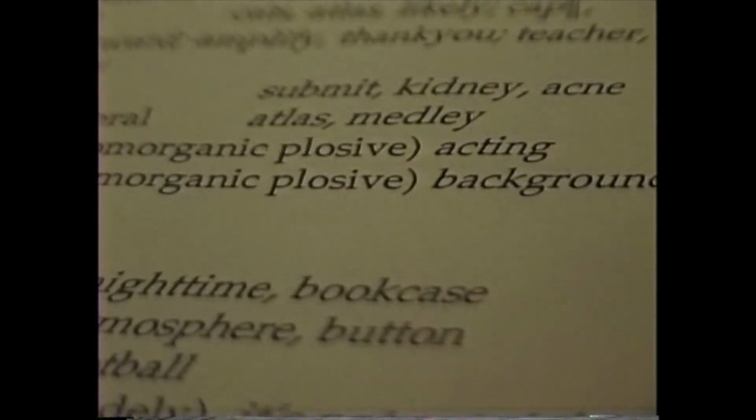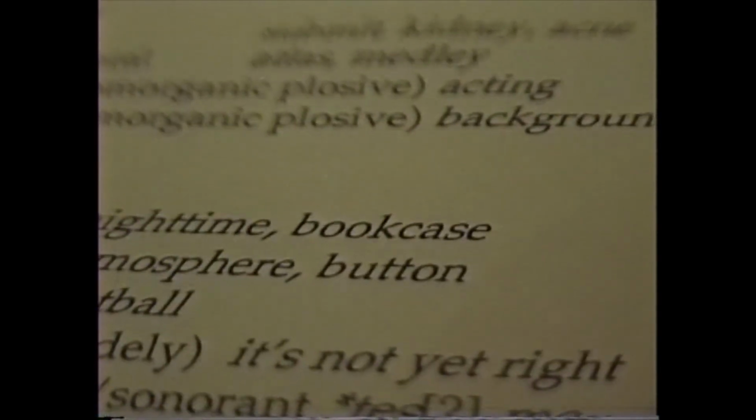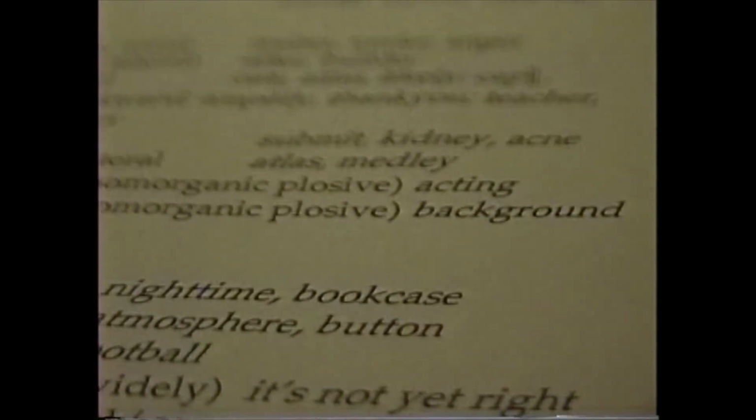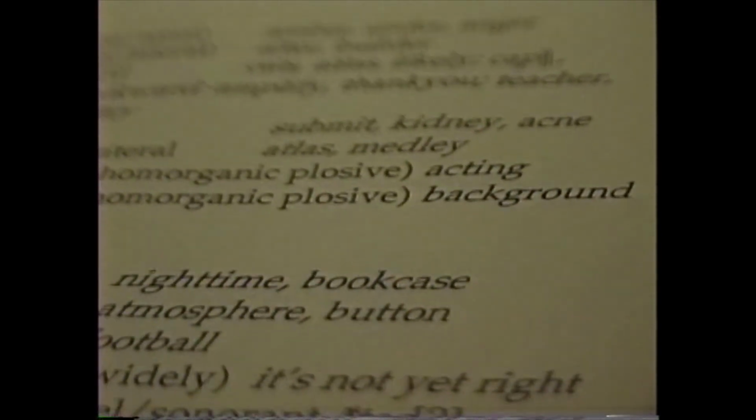Now, when that happens, 6 on the handout, and the first plosive is voiceless, sometimes native speakers use a glottal stop instead and say night, nighttime, nighttime, background, bookcase, soup plate. You don't have to imitate that, but you can if you're Cantonese and it's easier. But if you're not Cantonese and it isn't easier, there's no particular reason to do so.